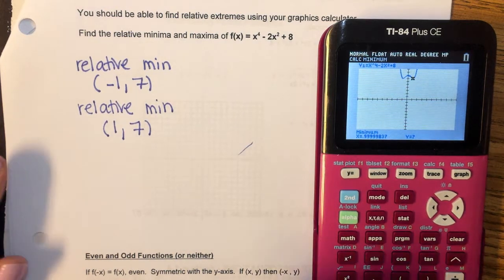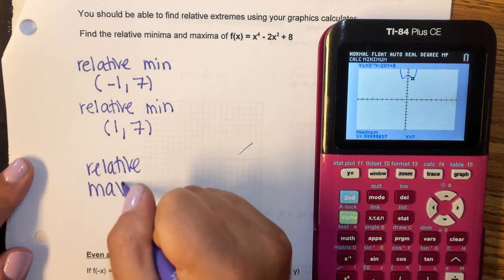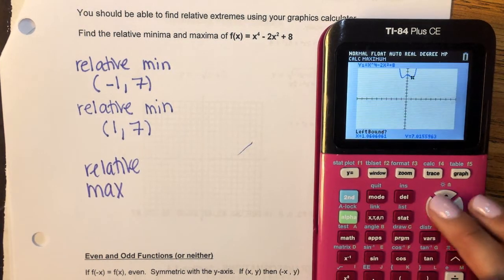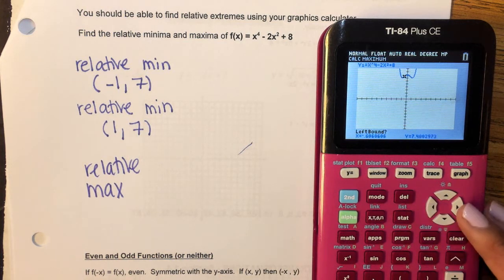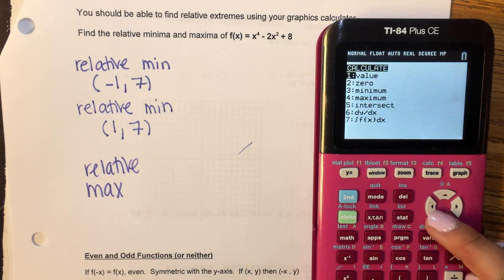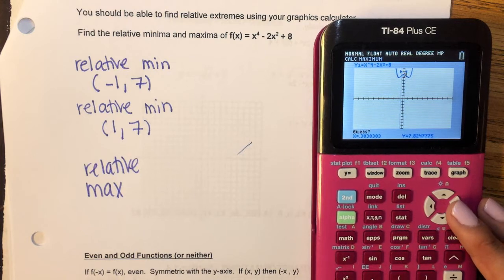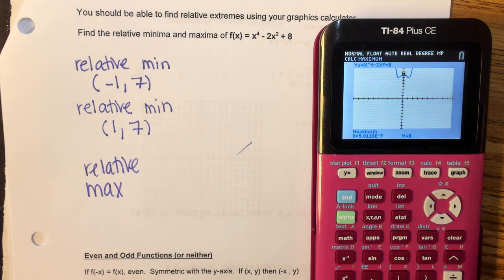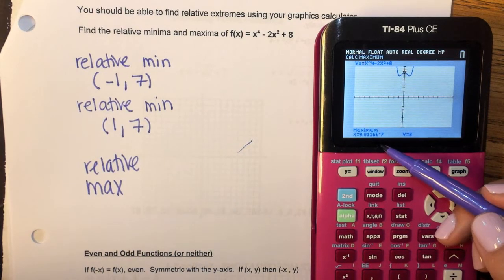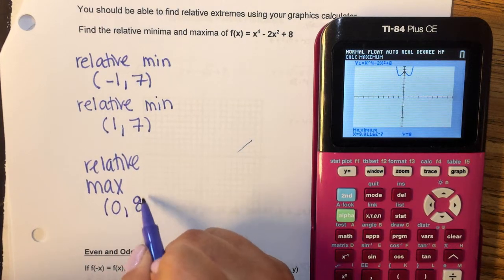Now let's find that maximum. So second trace, go to max, and we're going to go to the left of that peak. To the left, to the right, and press enter. So it looks like it's at, now mine looks like that's in scientific notation because it is, and that's super close to 0 and +8.